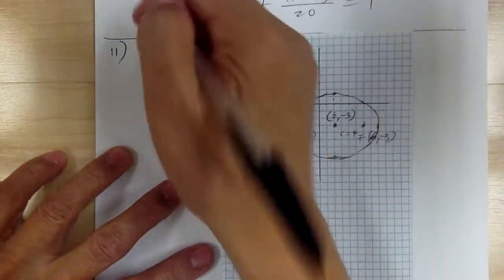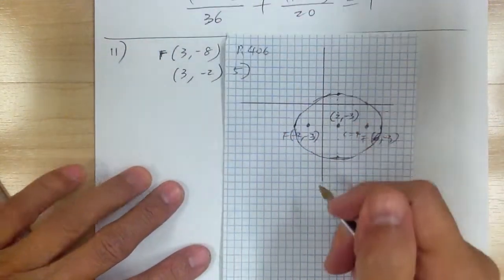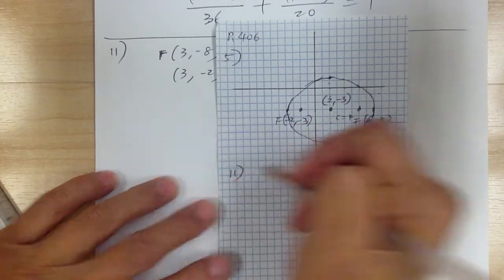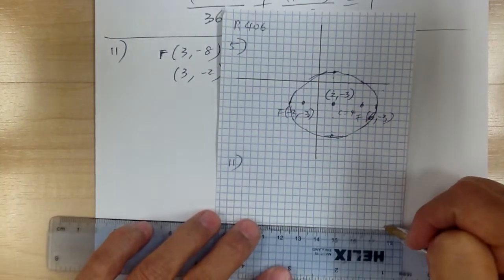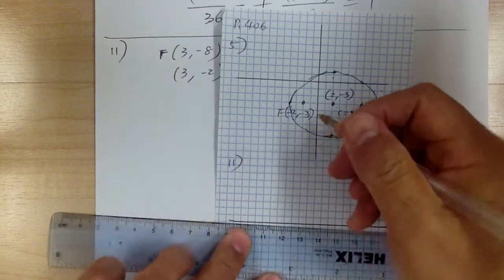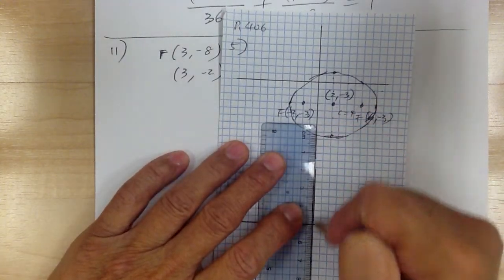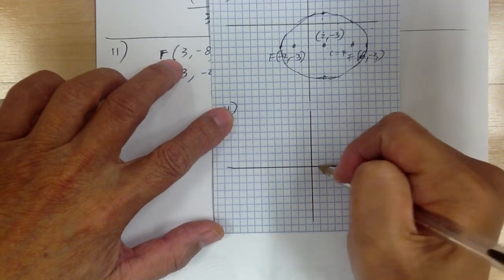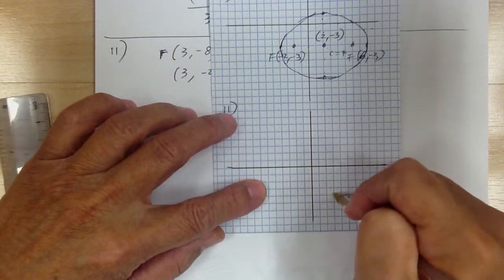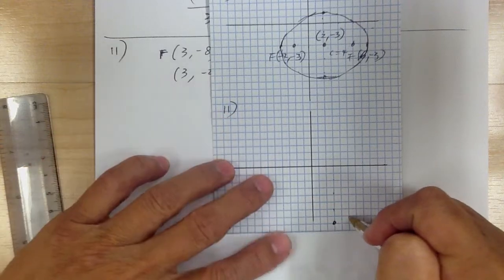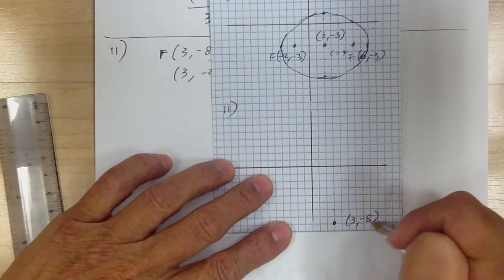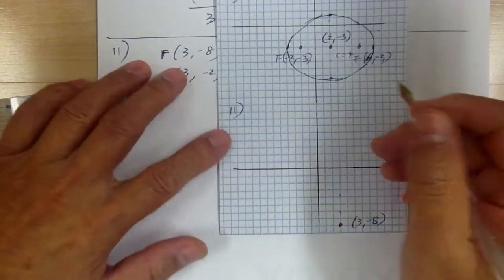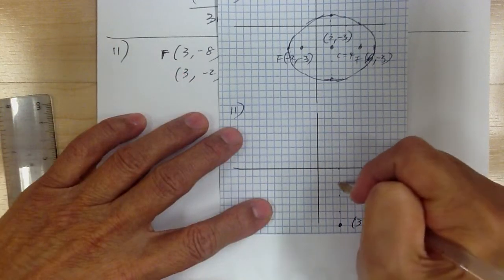Okay, so let's go and sketch it out so we can figure out the direction and the center. So you've got 3, -8, and then you have 3, -2.